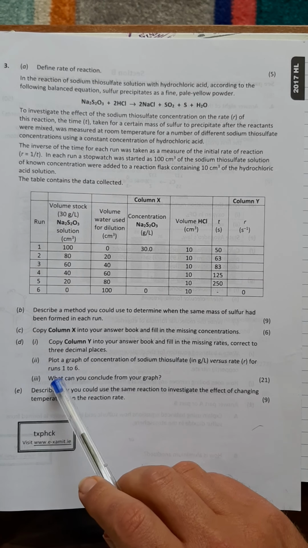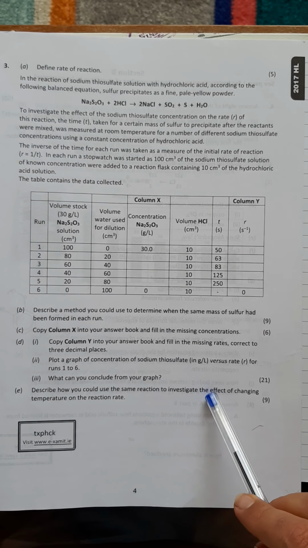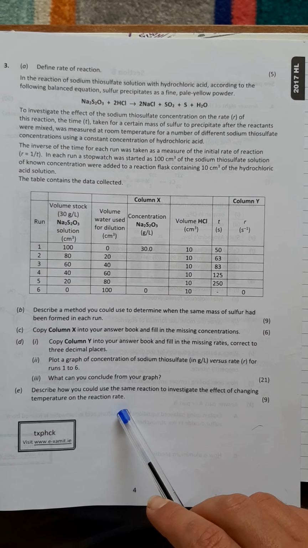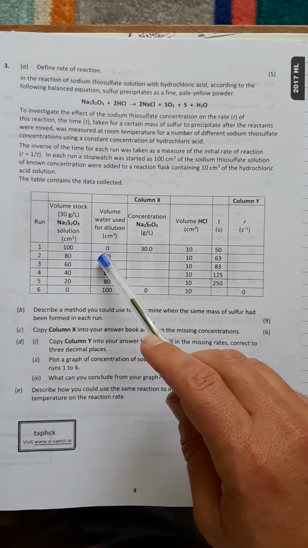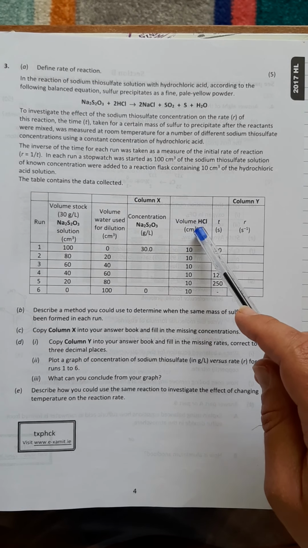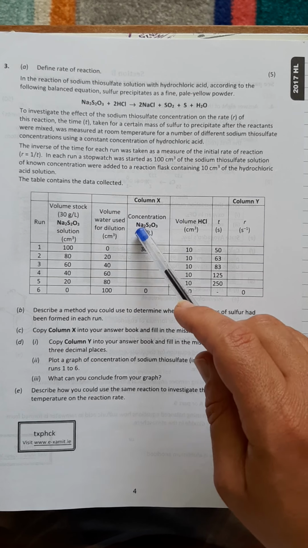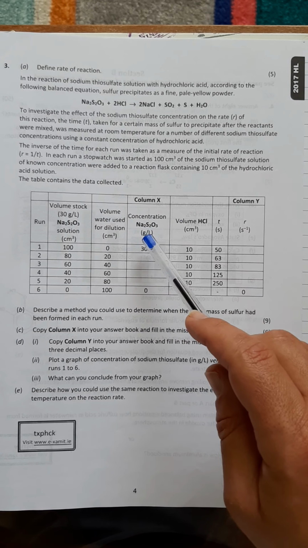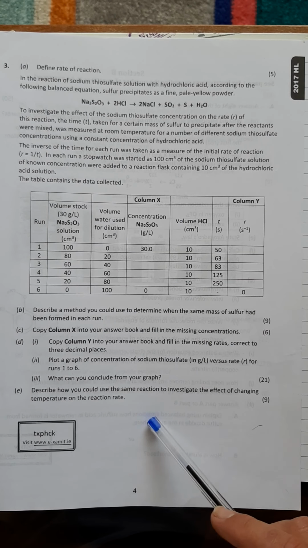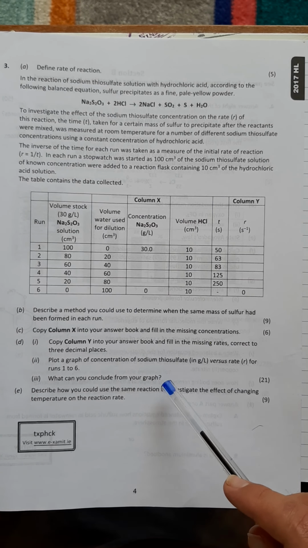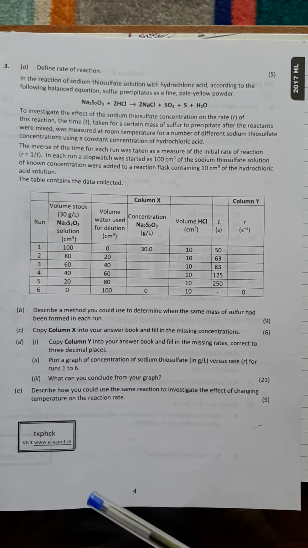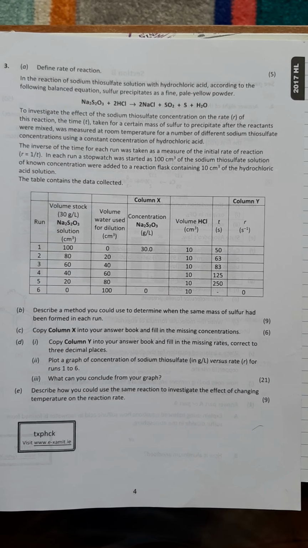Part E, just again, describe how you could use the same reaction to investigate the effect of changing temperature on the rate of reaction. So what you'd be doing there is instead of changing the concentration, you'd be changing the temperature each time. You'd be keeping the concentration the same each time. So that's how you do the last part. But I'll focus there on part C and part D, because they're the two mathsy parts, and they're the two parts that need to be explained.